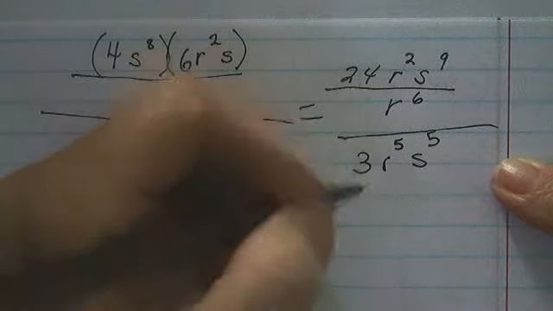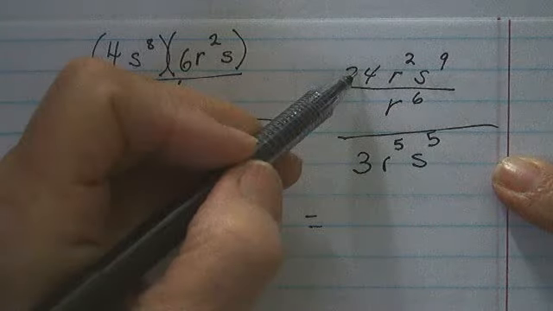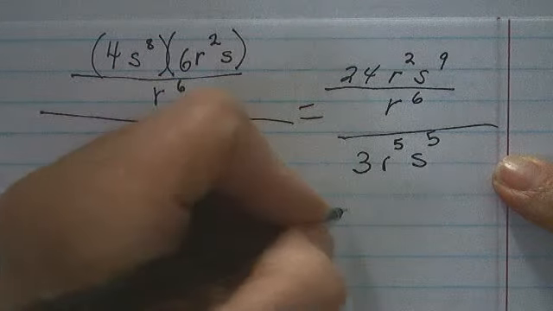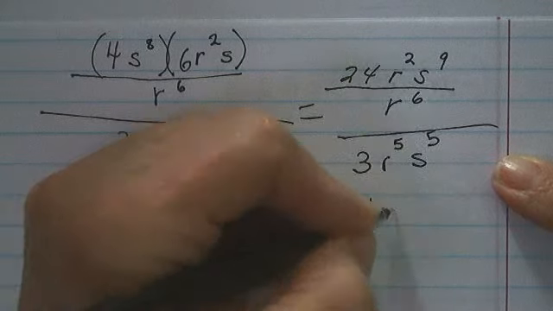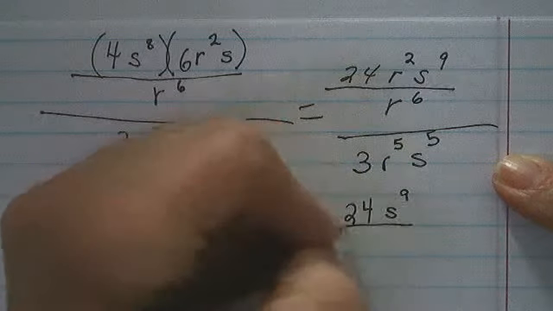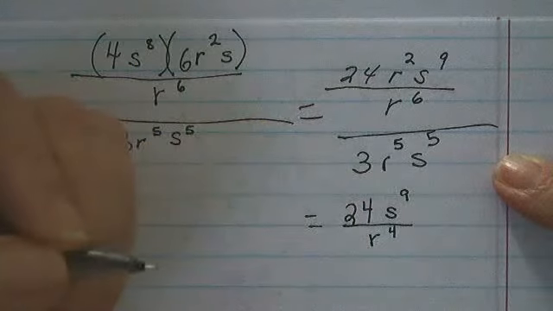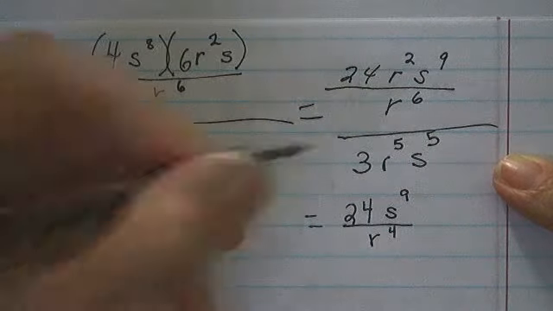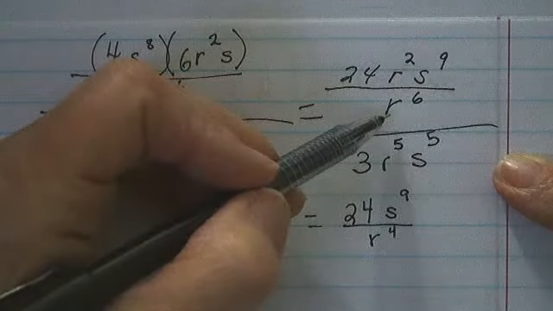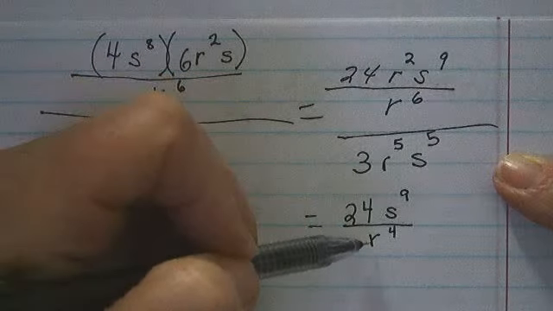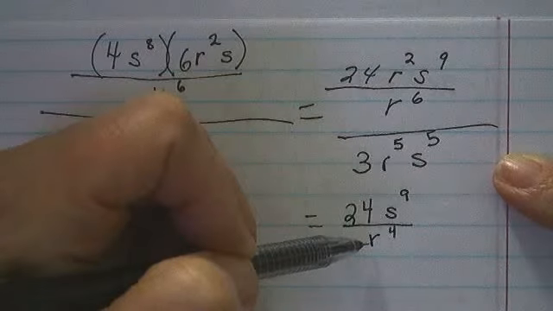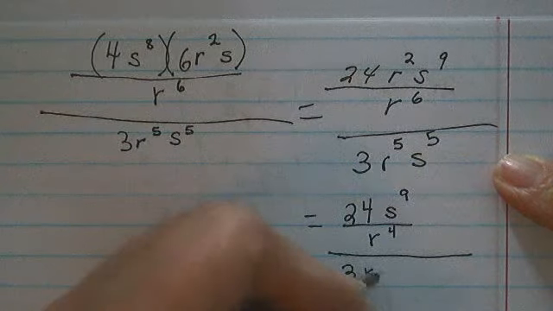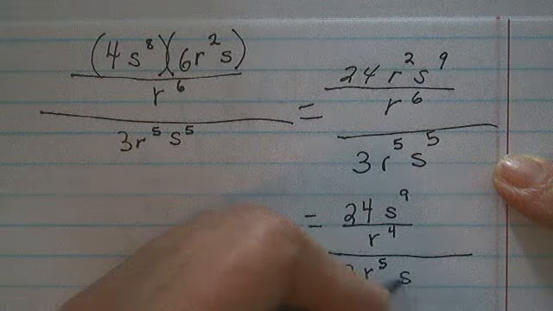Now we have 24 r squared over r sixth, which is just the same as 24 s to the 9th over r to the 4th, because r squared divided by r to the 6th is r to the 4th, over 3r to the 5th s to the 5th.